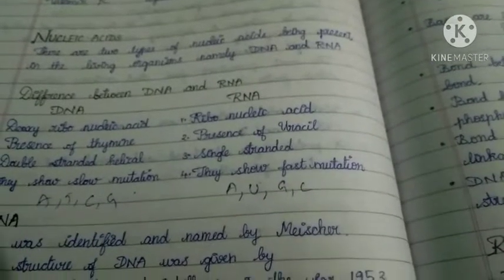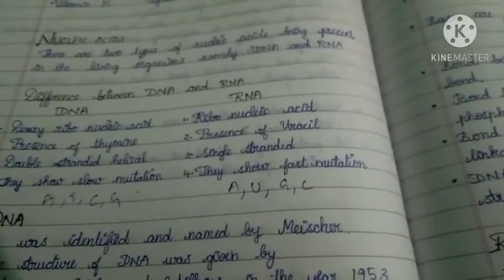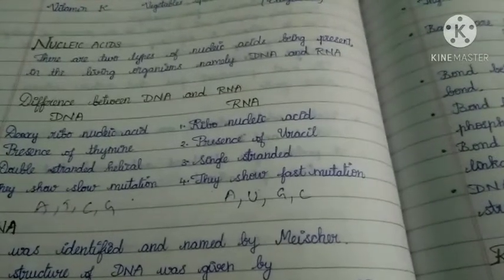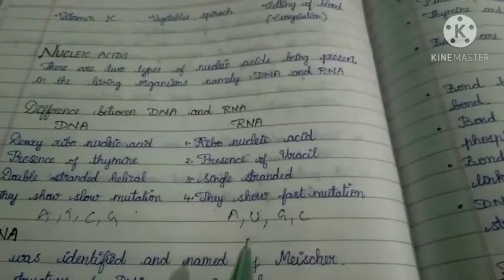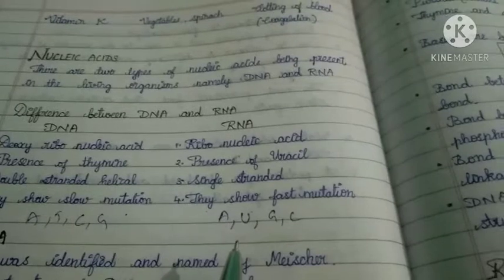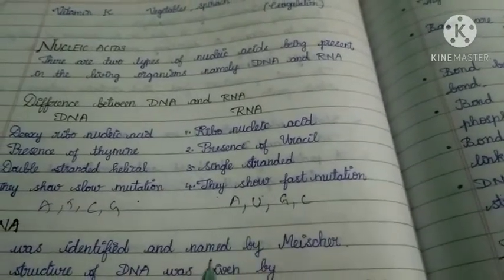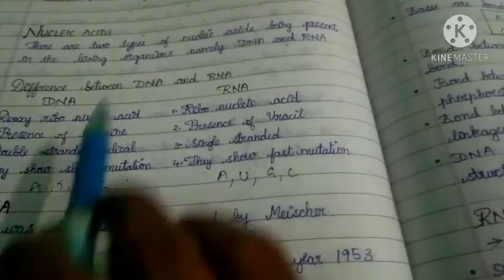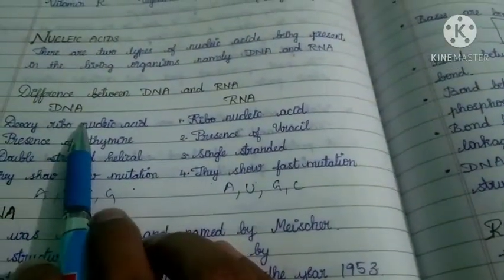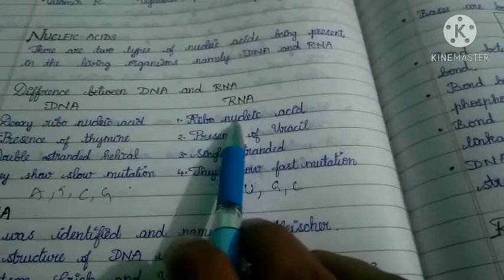This is the last topic of the biomolecules chapter, that is nucleic acids. The substances which are responsible for heredity are called nucleic acids. They are DNA and RNA. They are present in living organisms. DNA means deoxyribose nucleic acid. RNA means ribose nucleic acid.